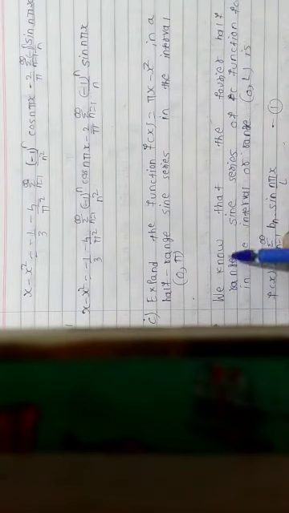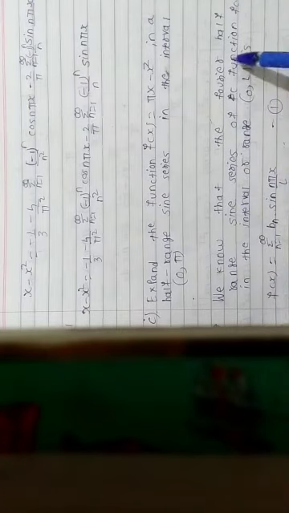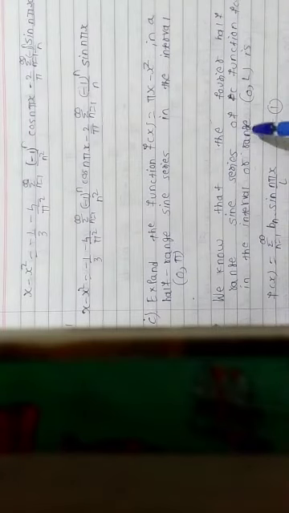We know that the Fourier half range sine series of function f of x in the range 0 to L is f of x is equal to summation from n is equal to 1 to infinity of bn into sine of n pi x upon capital L. This gives the equation number 1.